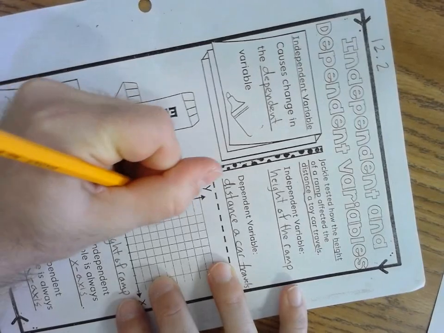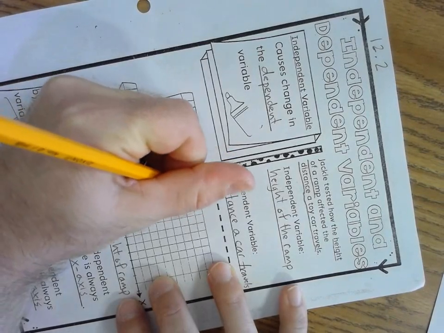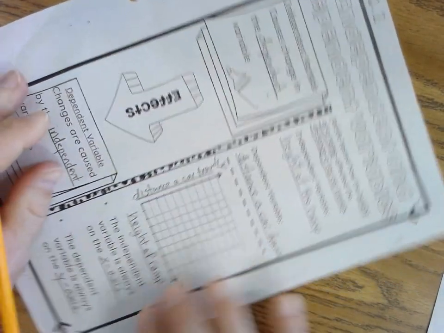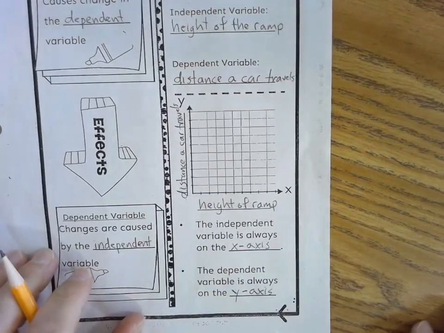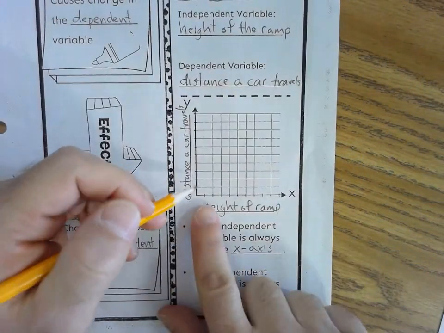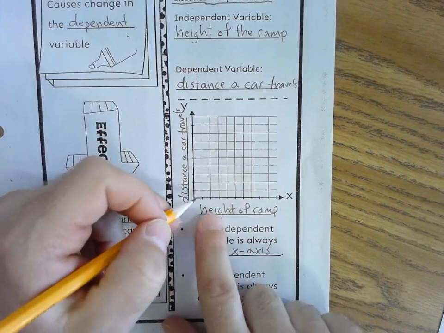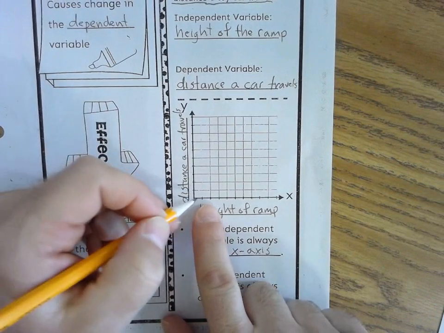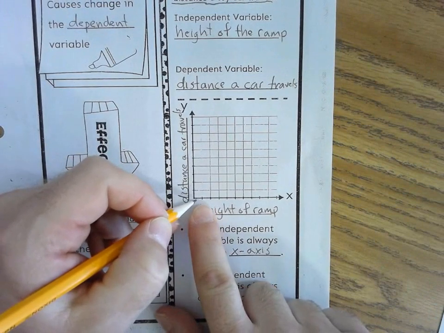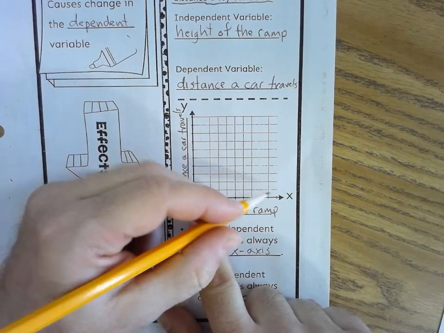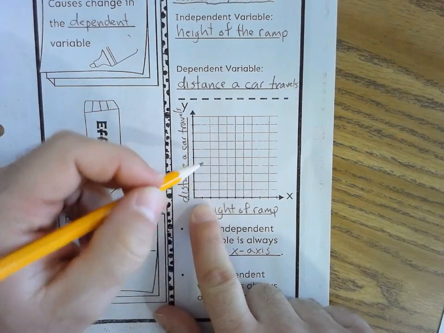Let's say your height of your ramp, your x values, you could count by ones, you could count by fives, whatever you wanted to count by on the bottom.